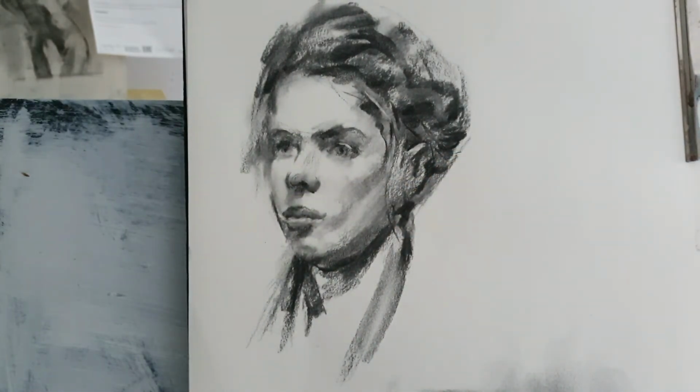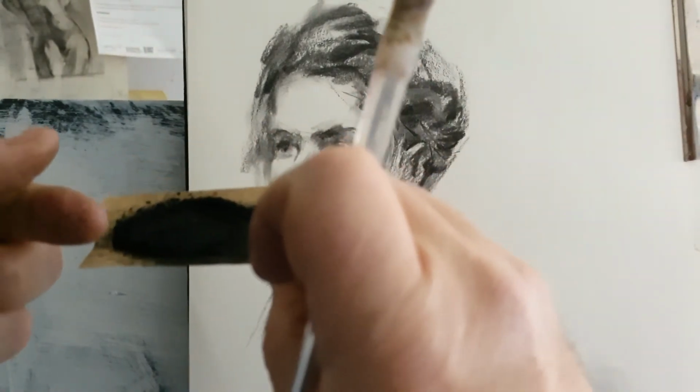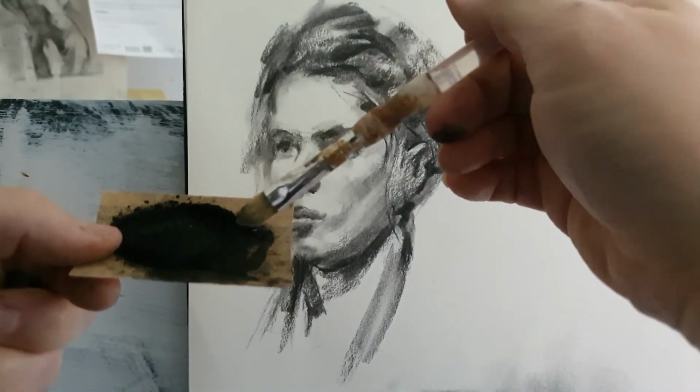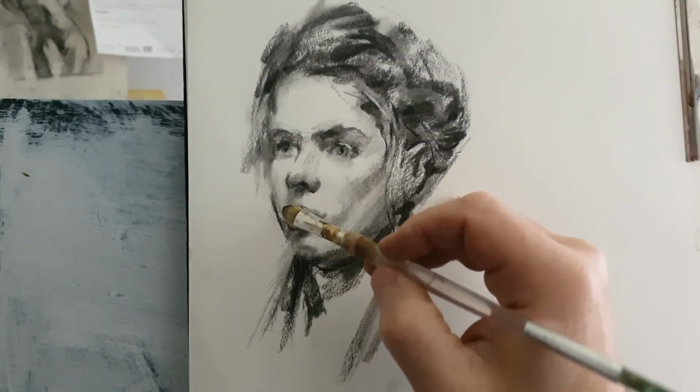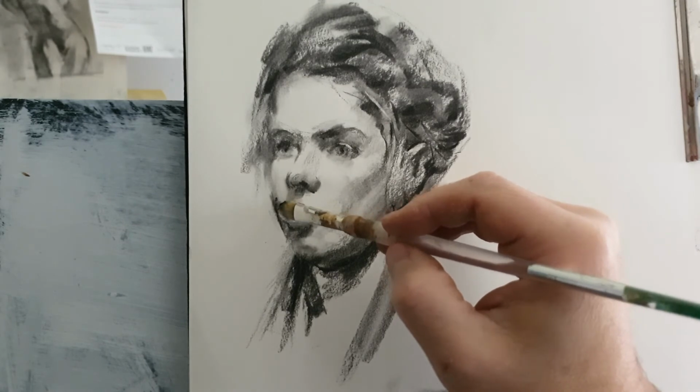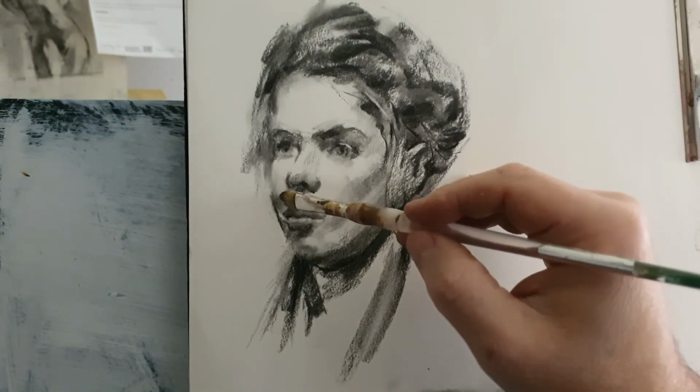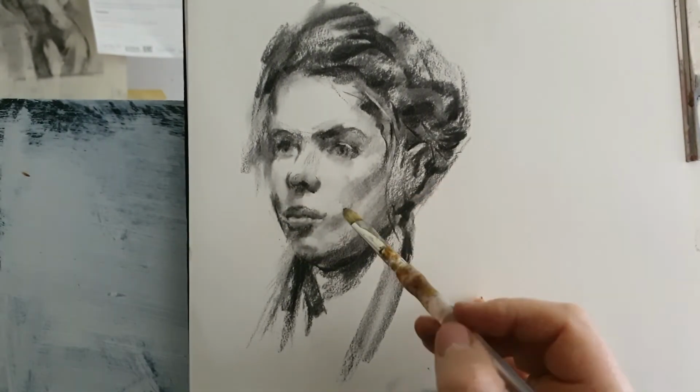Again, a bit more dust. And around down here. And here.